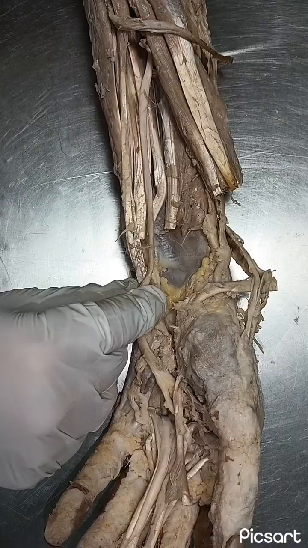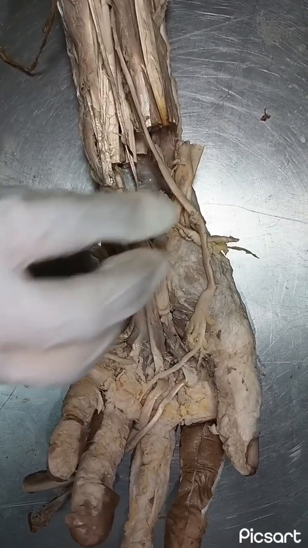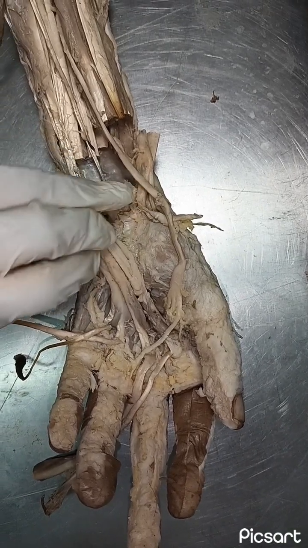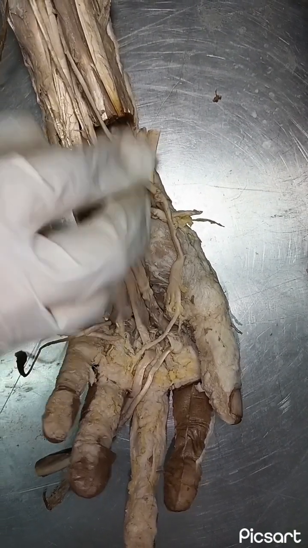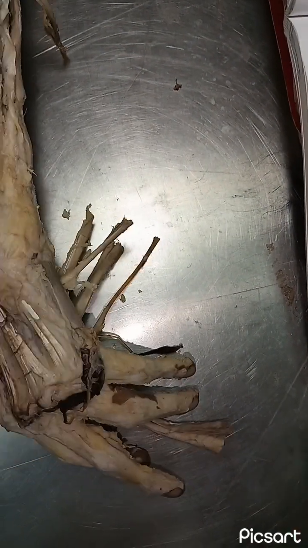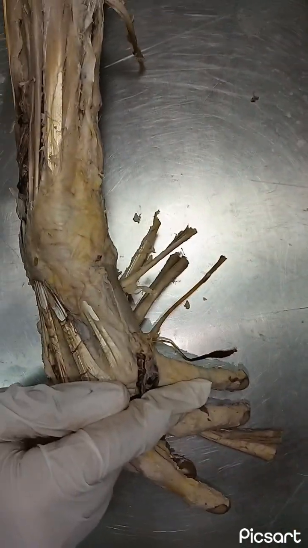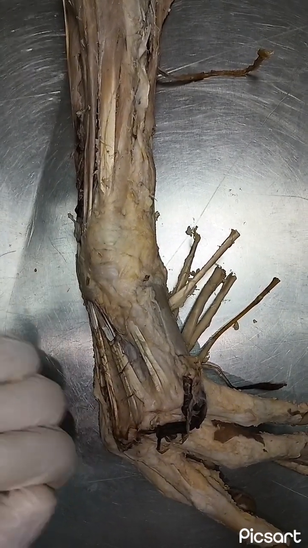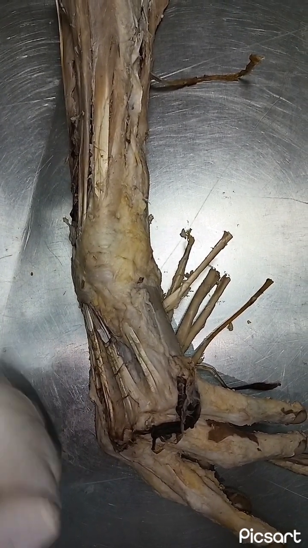Relations, when we look at it, looking at the relations of the inferior radioulnar joint, on the anterior side we will get to see the flexor digitorum profundus muscle, the tendons of the muscle, and on the posterior aspect we can see the extensor digiti minimi. The movements of the inferior radioulnar joint is again supination and pronation.